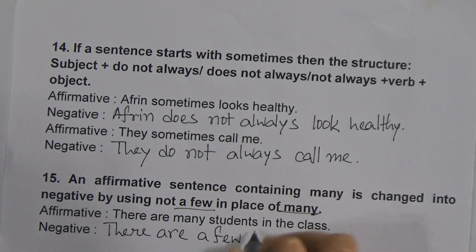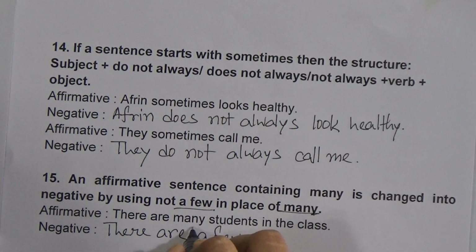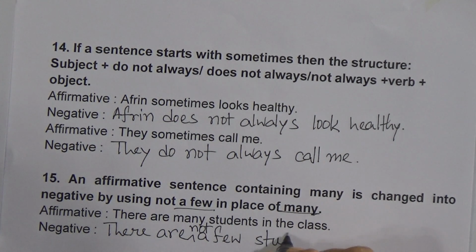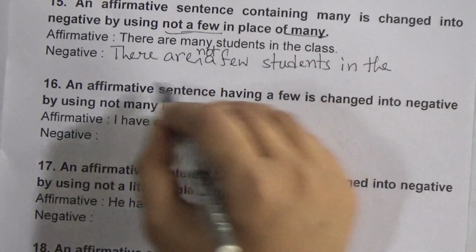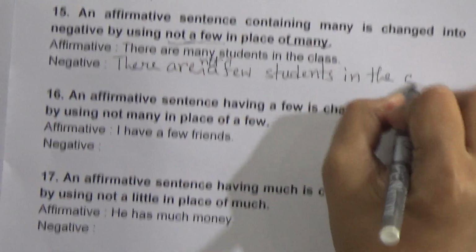There are a few... there will be "not." There are not a few students in the class. So if you find "many" in an affirmative sentence, you will write "not a few." There are not a few students in the class.